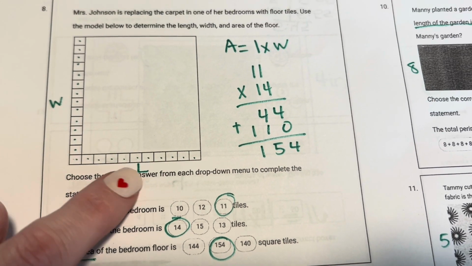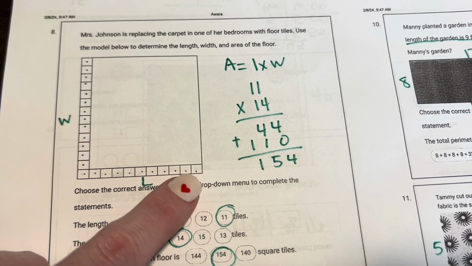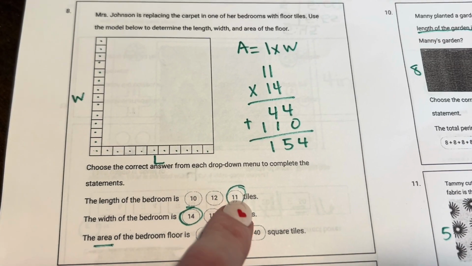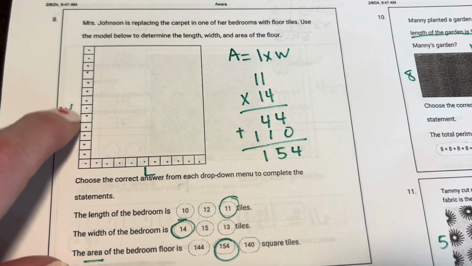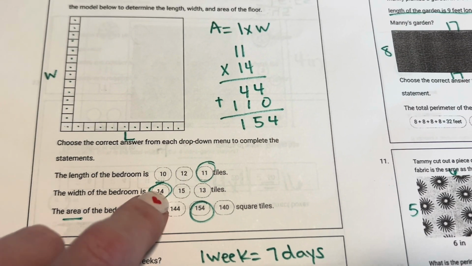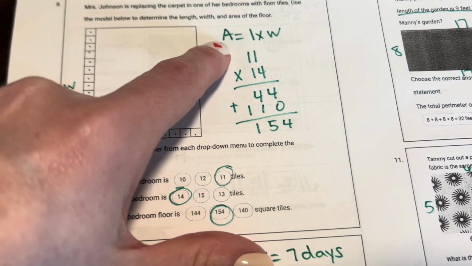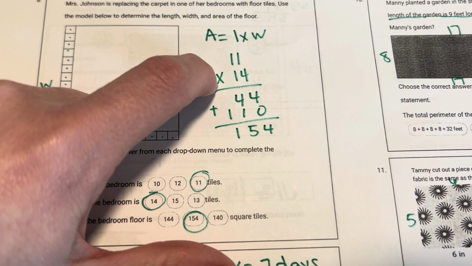Okay, and if you didn't know that this was the length and this was the width, this has 11 squares. So it had to be the length because look, there's no 14 up here. Then you count the width and you should get 14 squares. Circle 14. Now it asks for the area. Area we know is length times width. Again, 2-digit by 2-digit multiplication.